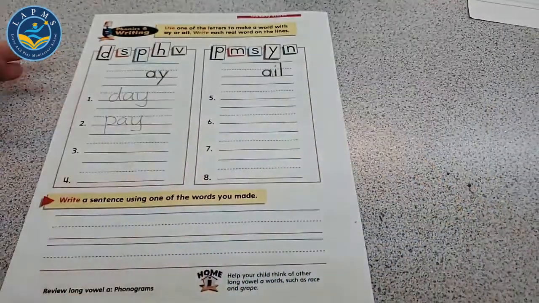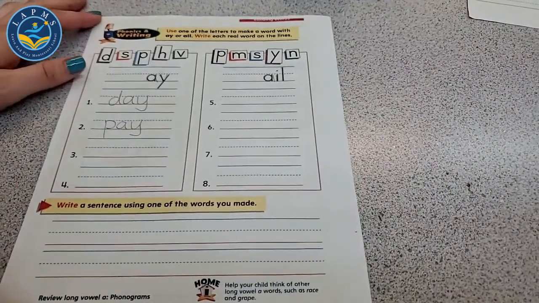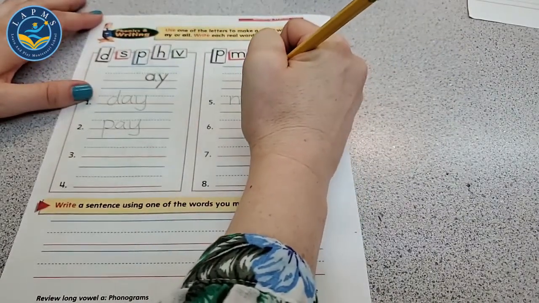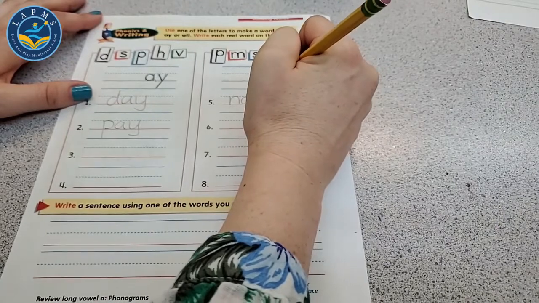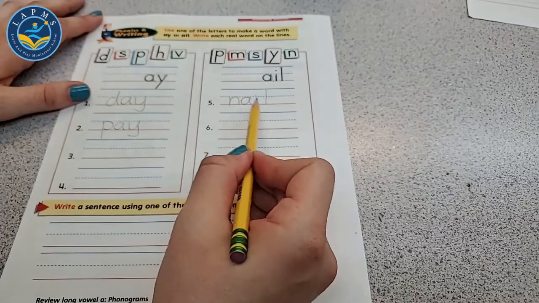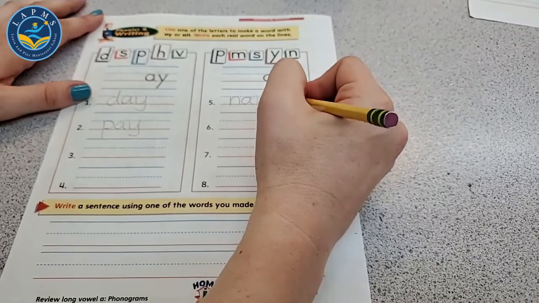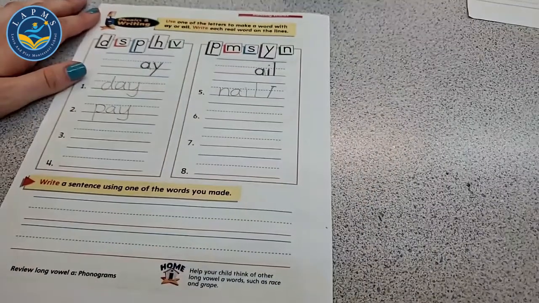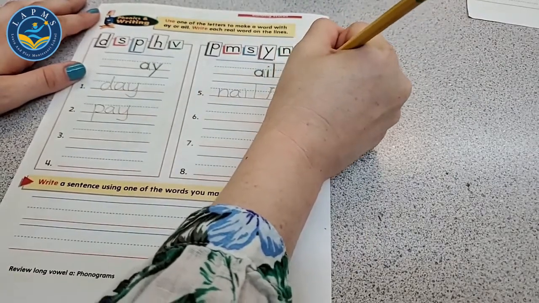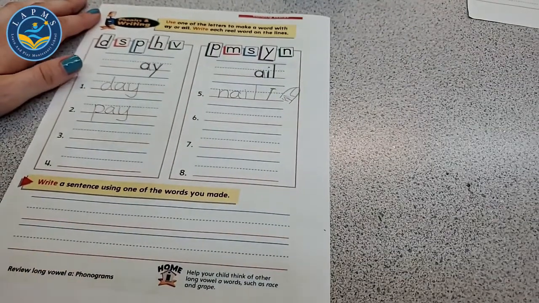A-I-L. What does that sound like? Ale, right? So let's try one. How about N? I'm going to write N-A-I-L. What word do we have here? Nail. Nail. Nail. I know what a nail is. It looks like this, right? A nail. Or that's a knuckle. This is a fingernail. That's a thumb. Yeah, okay, let's try another one.